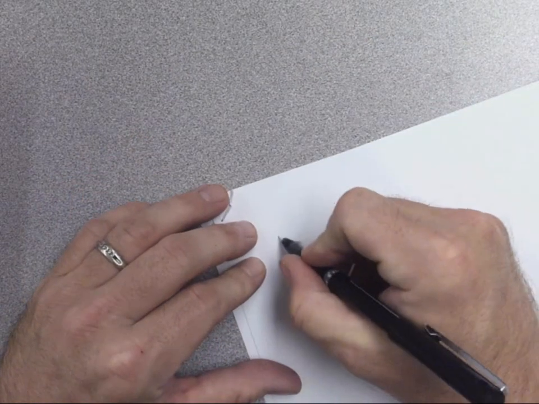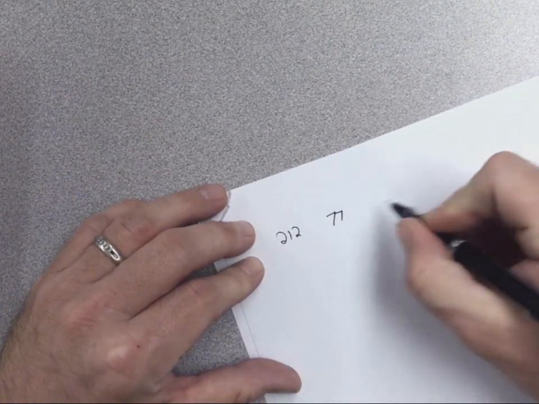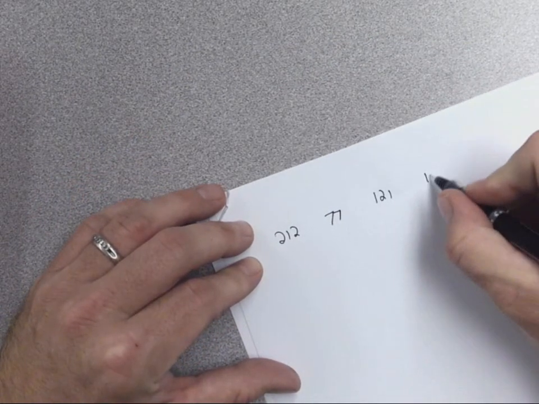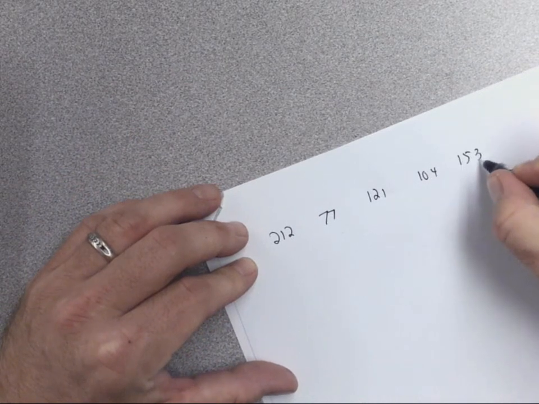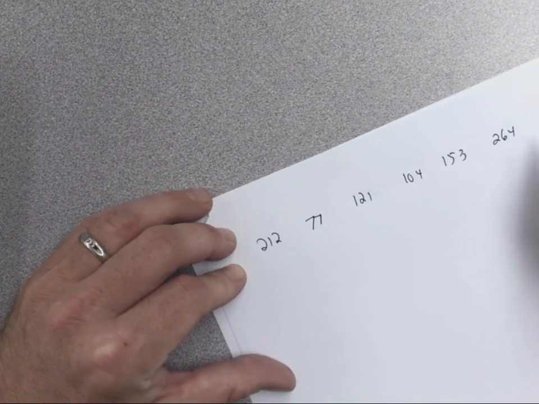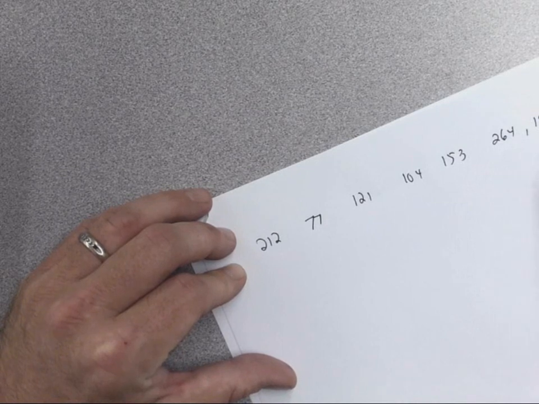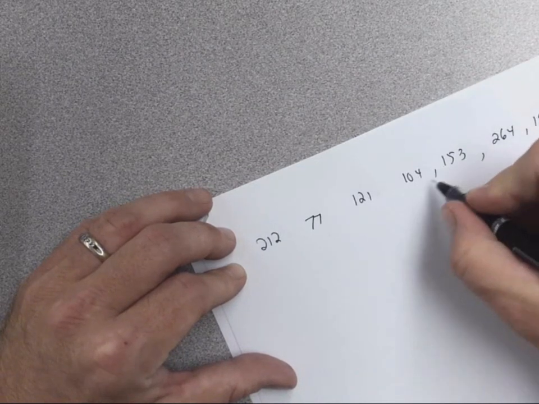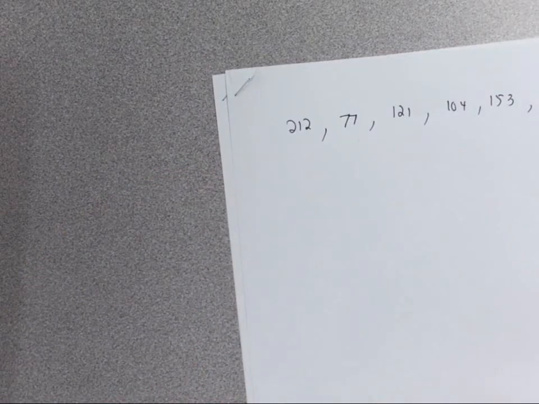All right, so I got 212, 77, 121, 104, 153, 264, 195, and bless you, 244. Okay, so these are our data points. Now I'm just going to project the image of standard deviation, how you find it, somewhere in here.